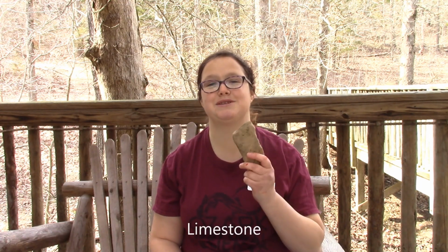The last portion of our day, we're going to focus on some of the most common rocks that we can find out here in the Ozarks. Since we've already learned a lot about sandstone, we're going to focus on the other major three. The first of those is limestone.